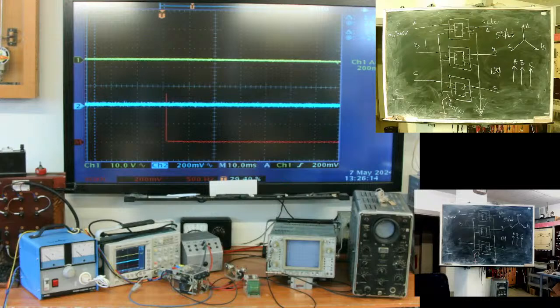At night, load decreases, voltage goes up, and we go deep into the saturation zone.